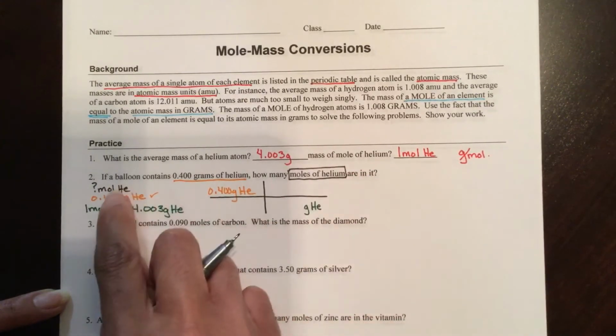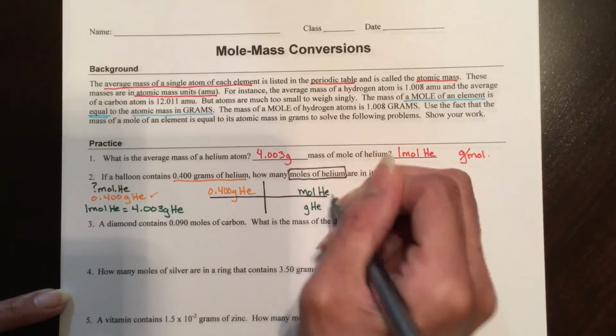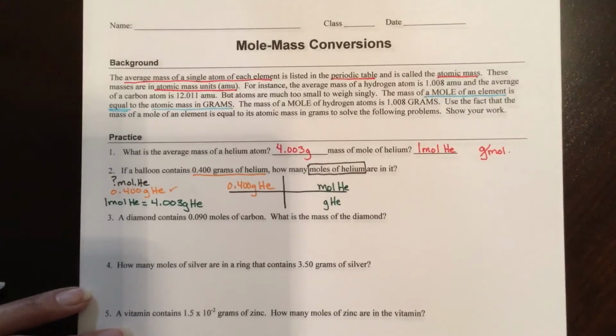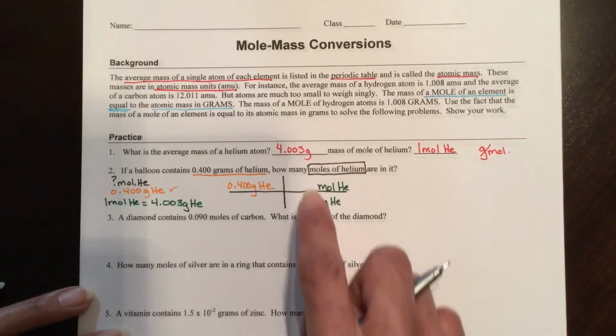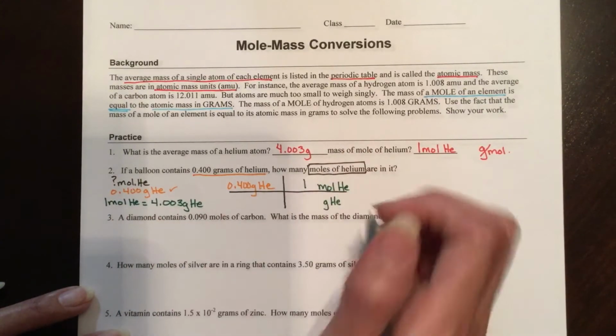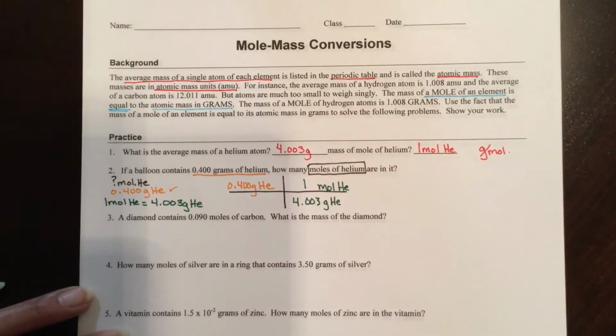And on top is what I want to end up with. I want to end up with moles of helium. Okay? So just add the numbers in. For every 1 mole of helium, I have 4.003 grams of helium. Okay?